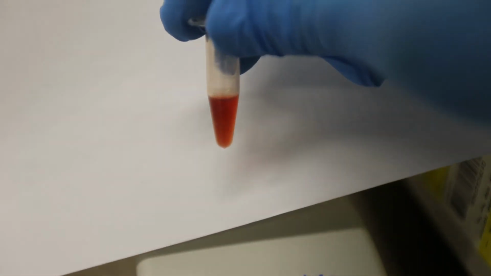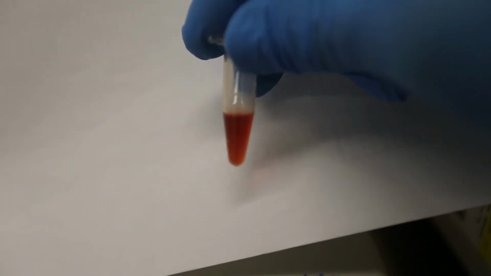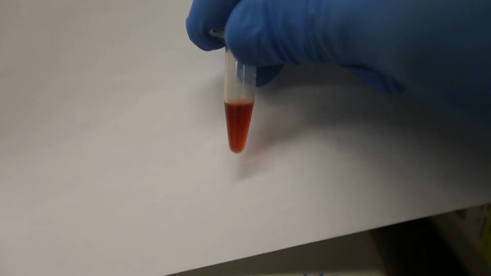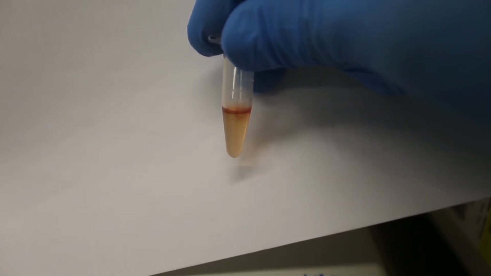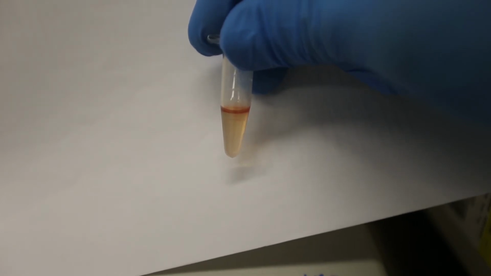If you leave the sample standing, however, the colour change will then reverse. In this example, we have sped the film up for the sake of time, but the full colour change reversal took only 36 seconds in real life.